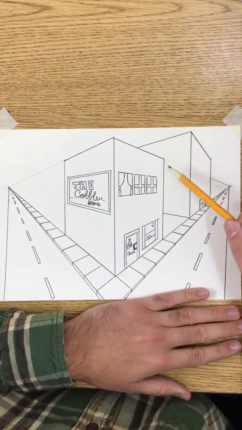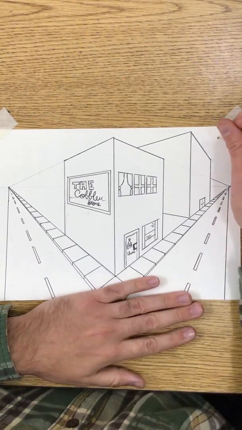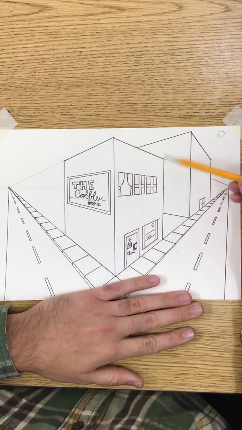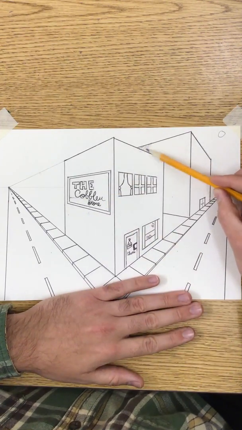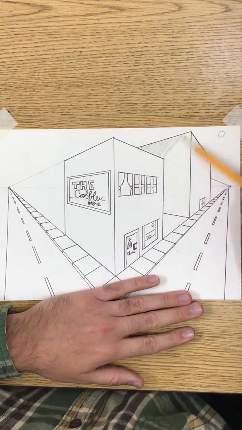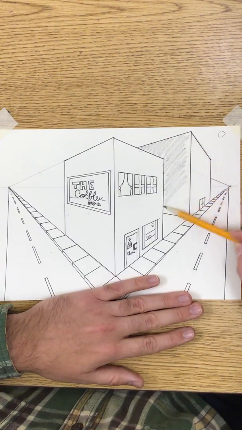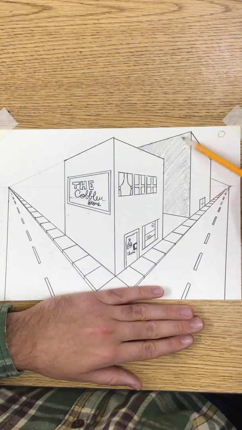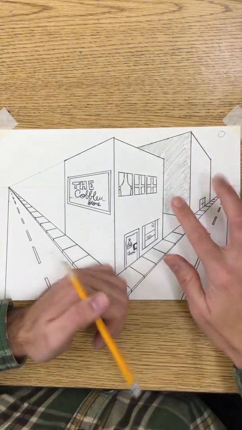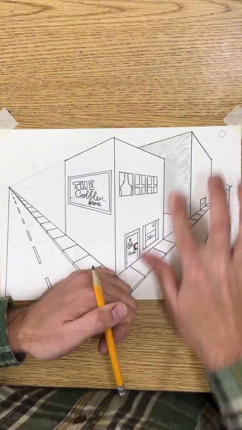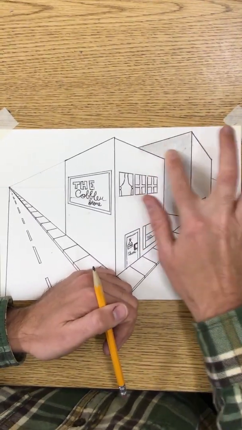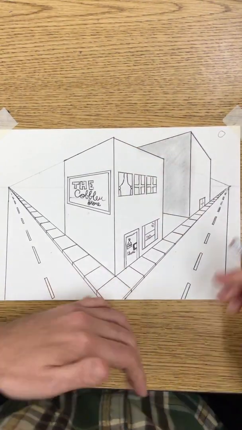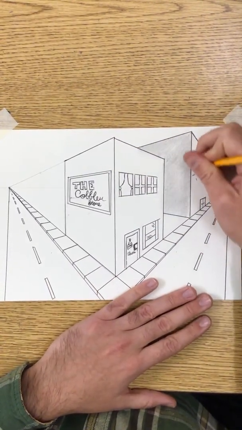You can get realistic. Now let's say that the sun was setting over here. Okay, ooh, sun setting. The light is coming this way. This whole entire side of the building probably is gonna show up a little bit more dark. So if this side of the building is dark, you can kind of shade it in. You can rub that in nicely. And now we have a nice value shift.